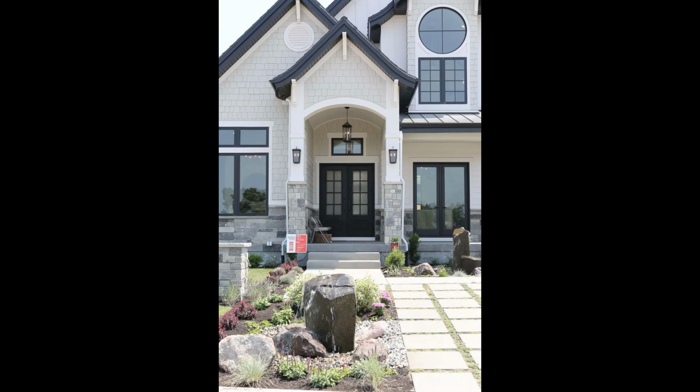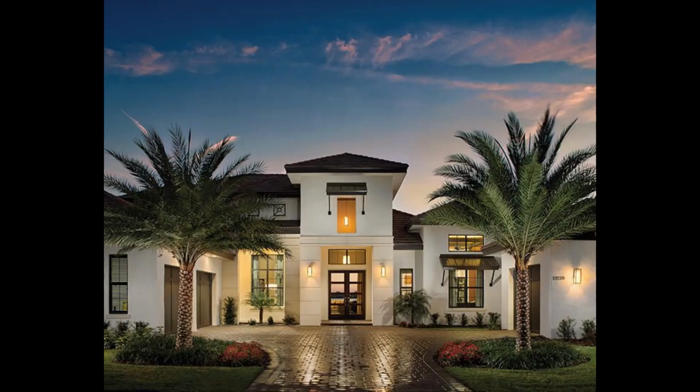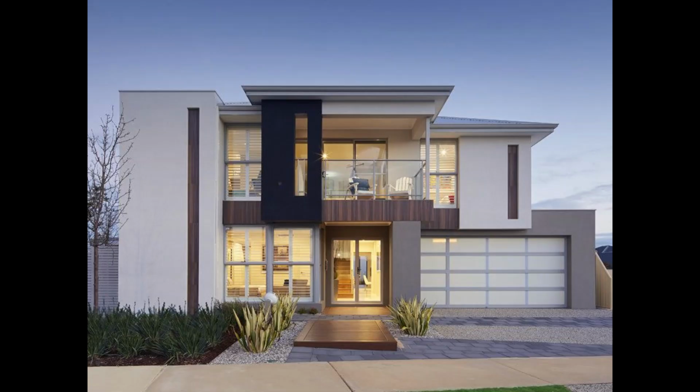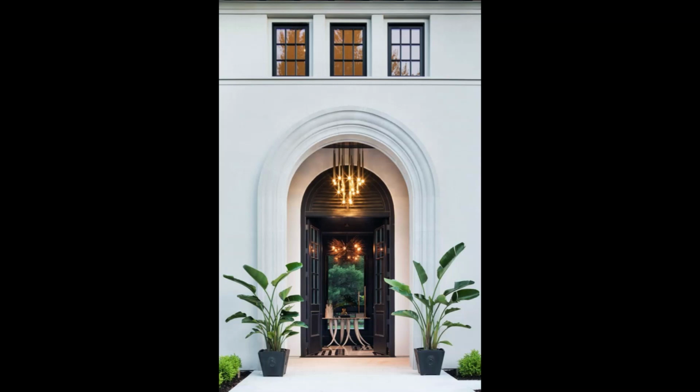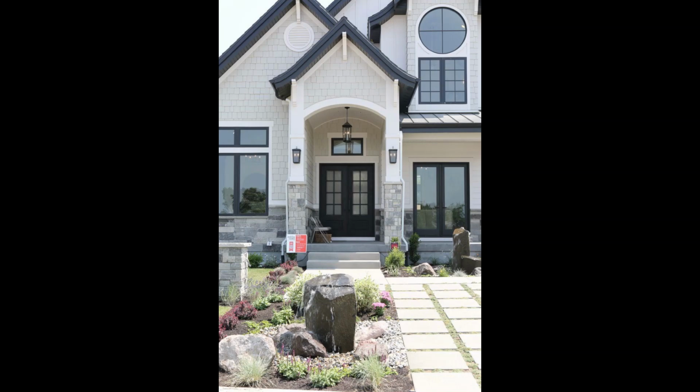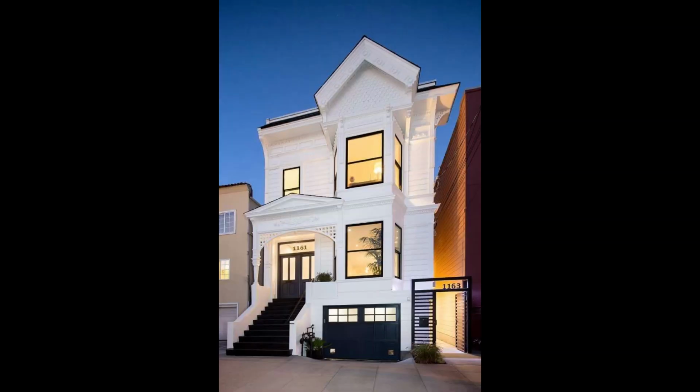Now, let's explore the striking beauty of the glass house design. This style embraces transparency and blurs the boundaries between indoor and outdoor spaces. The exterior is predominantly glass, offering breathtaking views of the surrounding landscape. It's a perfect choice if you want to create a seamless connection with nature.